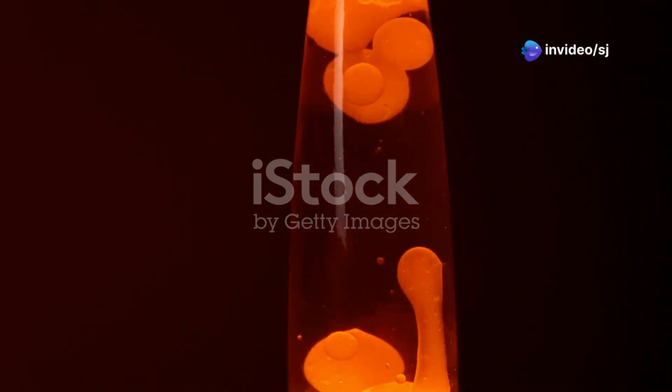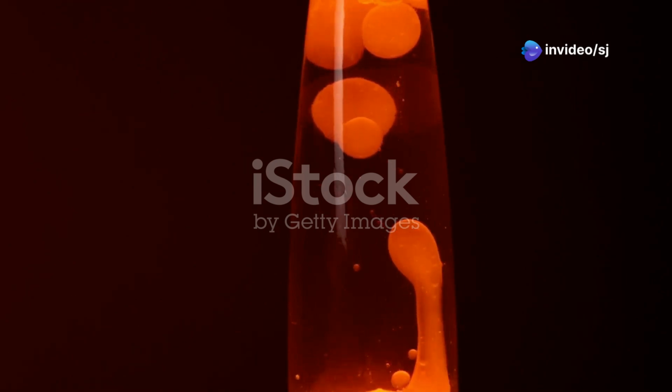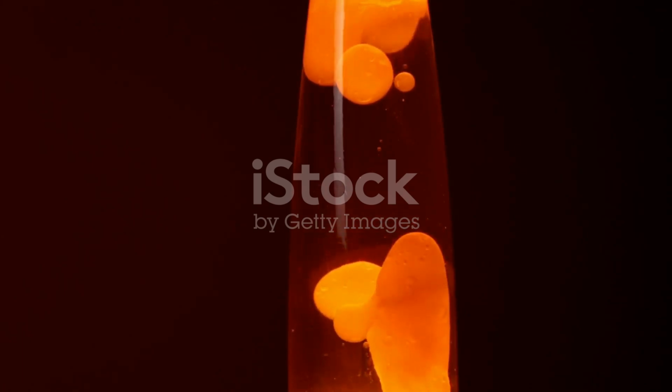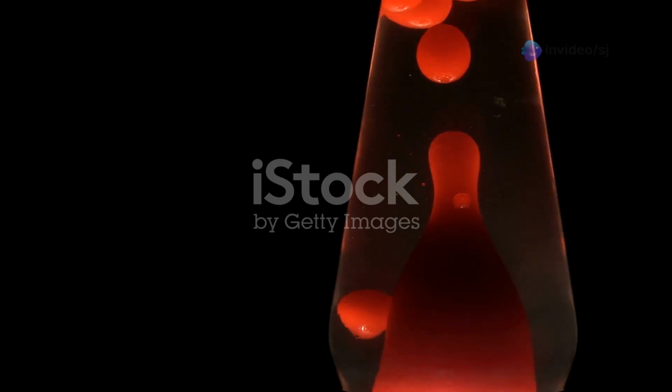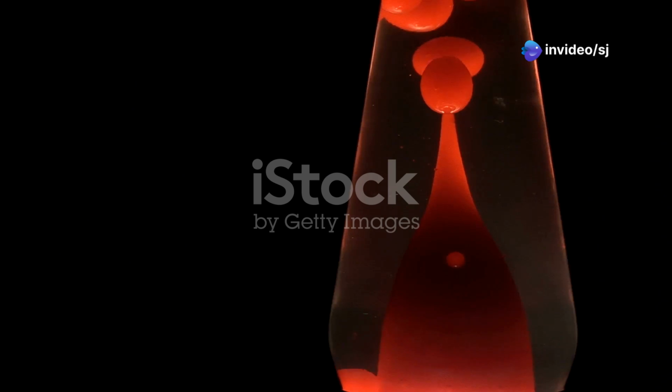Have you ever seen a lava lamp? These fascinating devices are not just a relic of the 70s, they are a perfect demonstration of a scientific principle that governs much of the natural world. A lava lamp is a groovy example of convection currents in action.